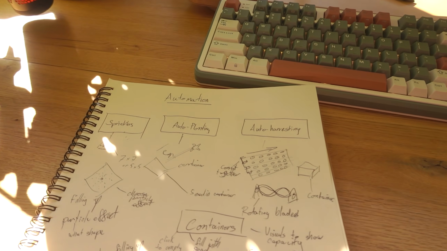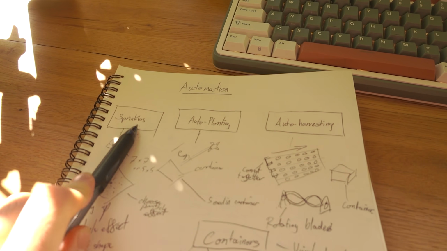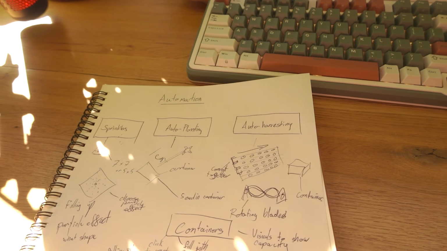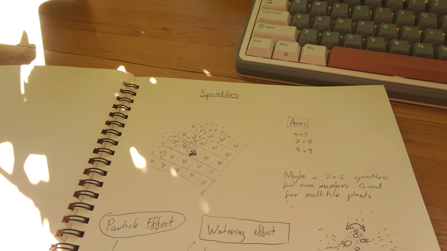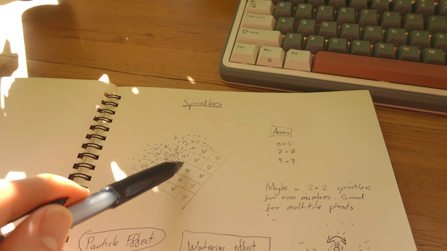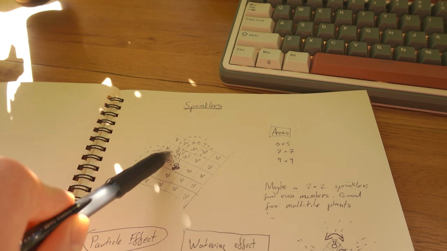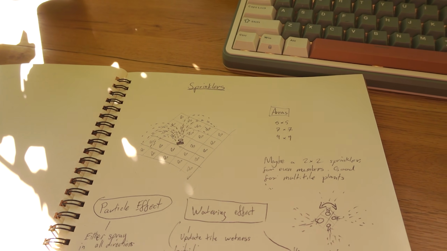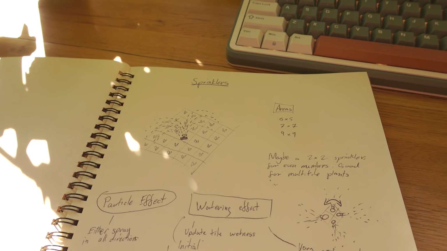So I've got three main types of automation that I'm going to be working on: the sprinklers for watering, auto planters and auto harvesters. And I'm going to start off with the easy one, the sprinklers. Pretty self-explanatory. Pop the sprinkler down in the middle of a vegetable bed. It'll do a nice particle effect and keep all the nearby tiles watered. So shouldn't take too long to implement this one.